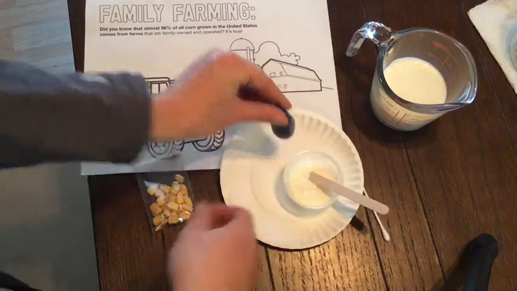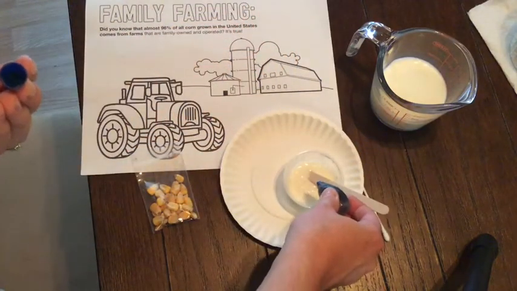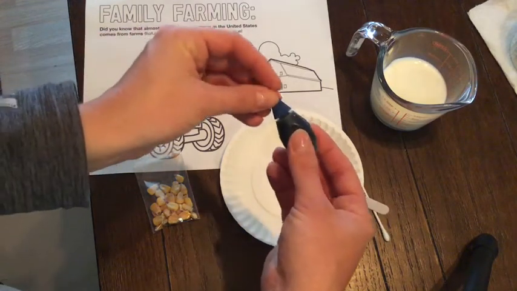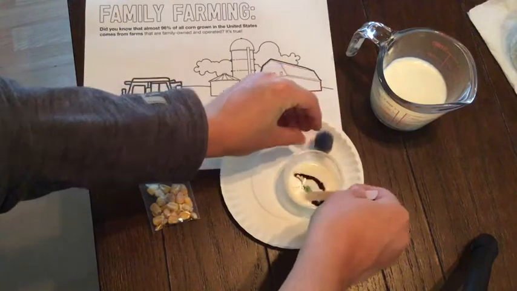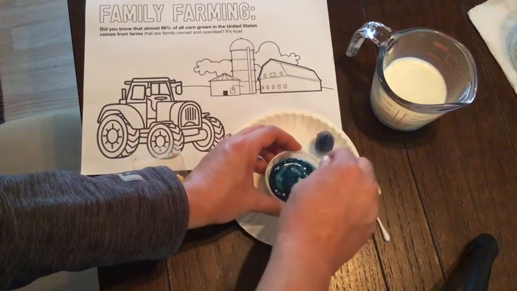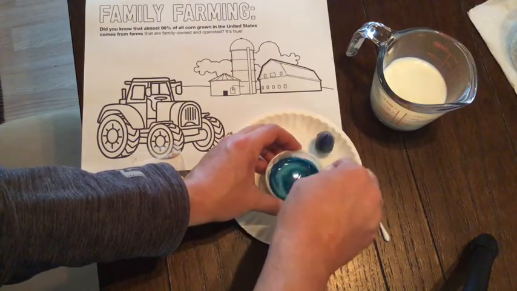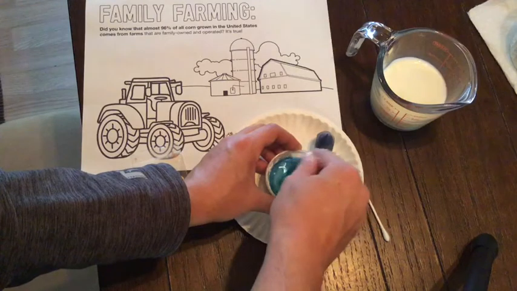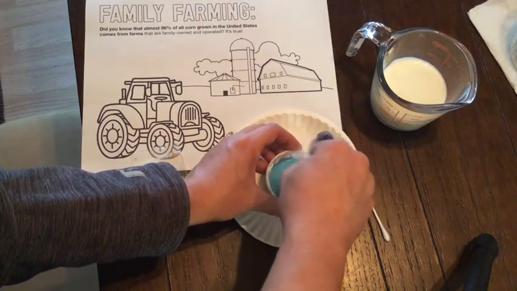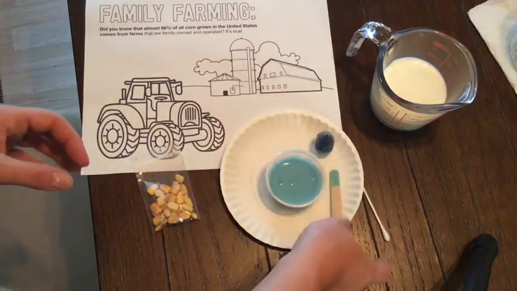Once you have the mixture completely dissolved and the cornstarch is mixed all the way in, you're going to add just a couple drops of food coloring. It's important to keep this over your plate so that way if you spill, the food coloring doesn't stain your desk. You want to mix the food coloring in all the way. Then you can lay the popsicle stick on the plate.